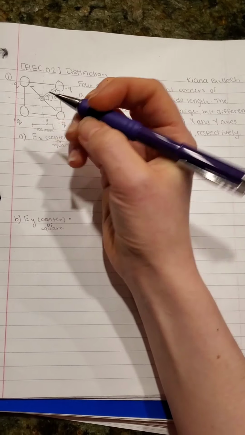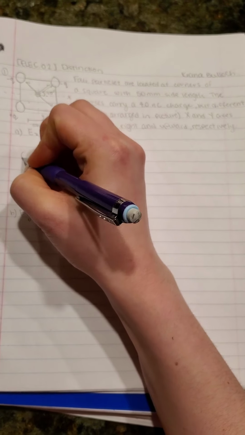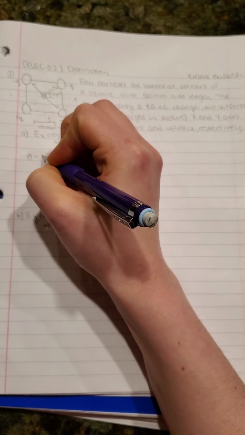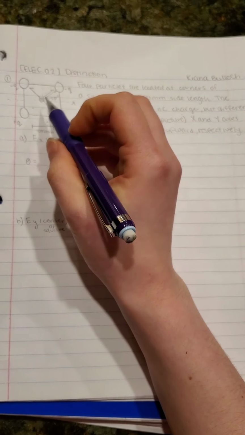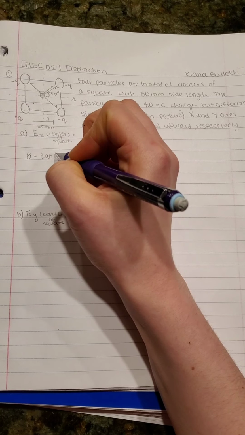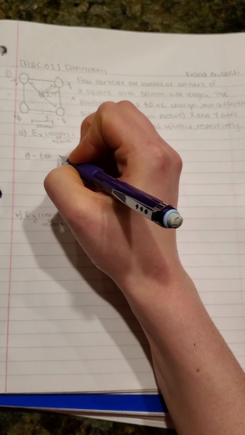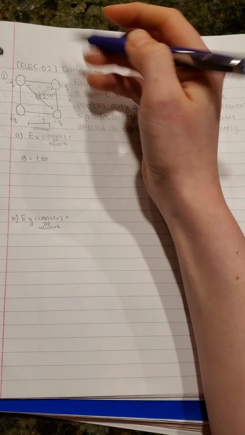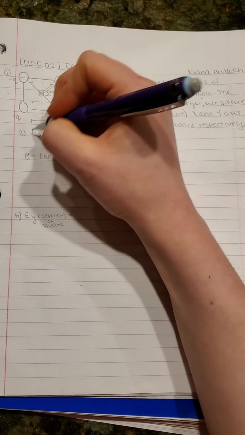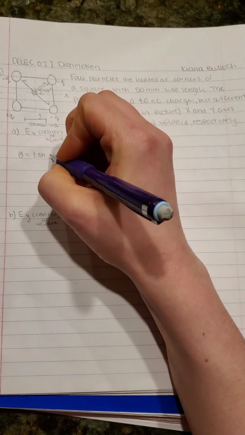So theta is equal to tan inverse, and each side, let's say, is A, so 50 millimeters is equal to A.